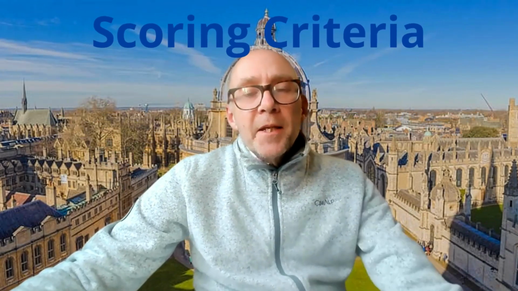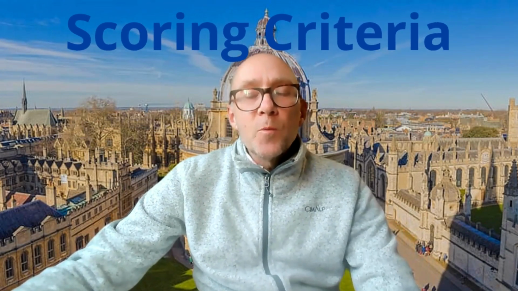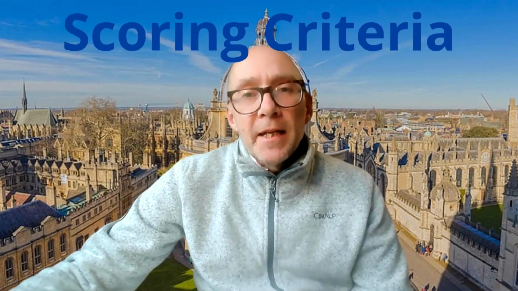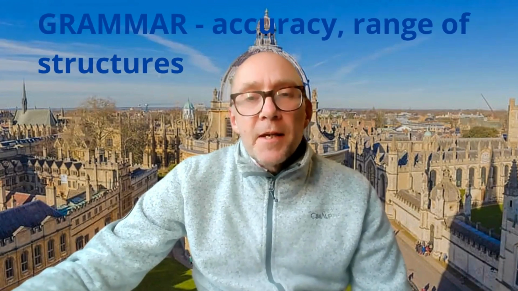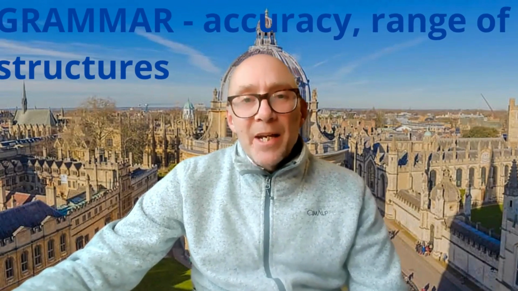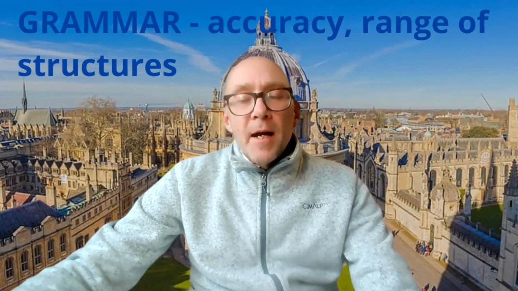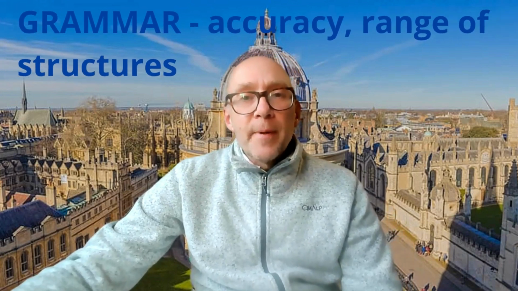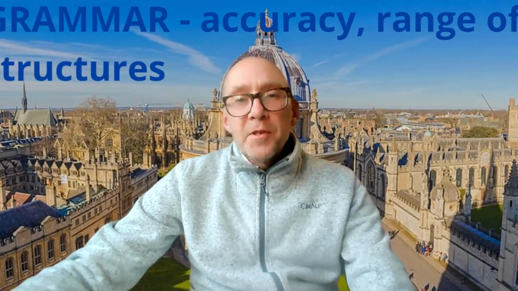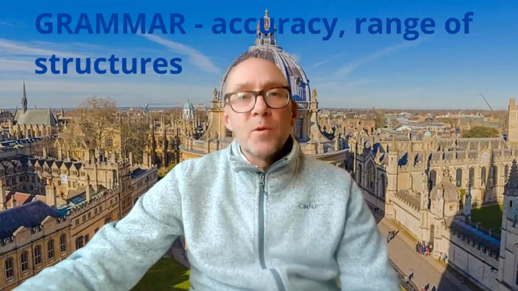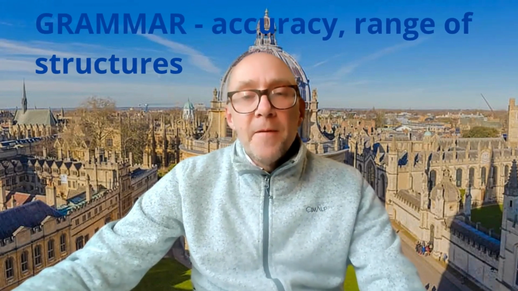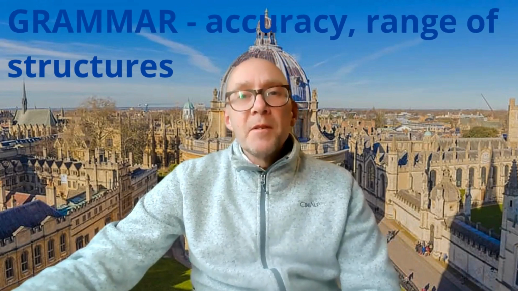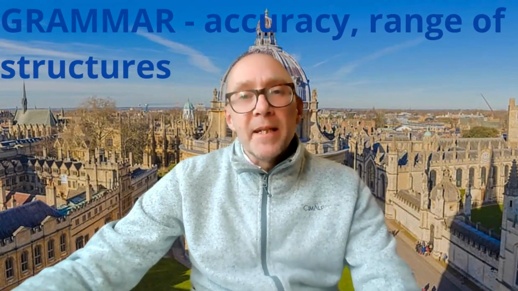Okay, and how are the candidates scored in the exam? What are the examiners looking for, and how will they score the candidates? Okay, so there are 4 criteria. The first criteria is grammar, okay, and accuracy of grammar, okay? Are the candidates using a range of grammatical structures? Are there conditional sentences? Are there modal verbs, relative clauses, language to do with speculation or comparison, okay? Are there frequent mistakes? Do these mistakes hinder meaning?